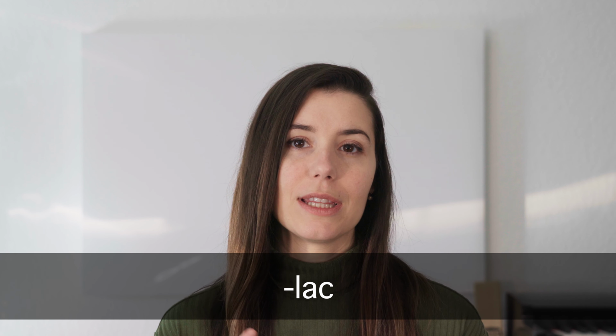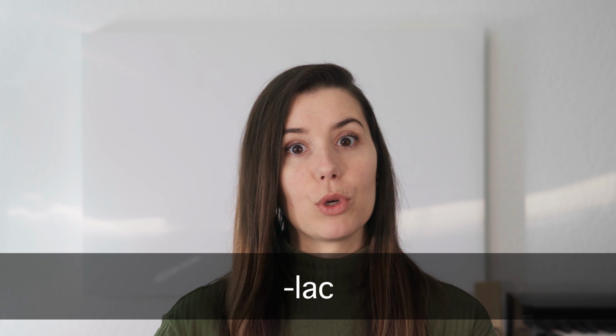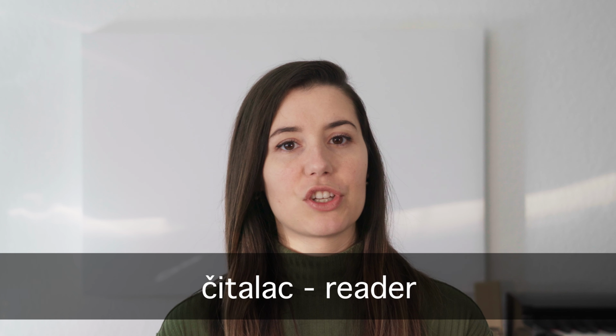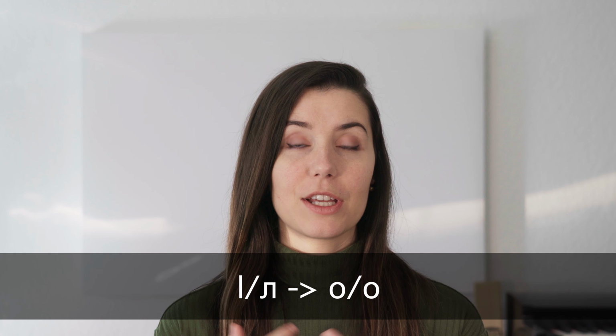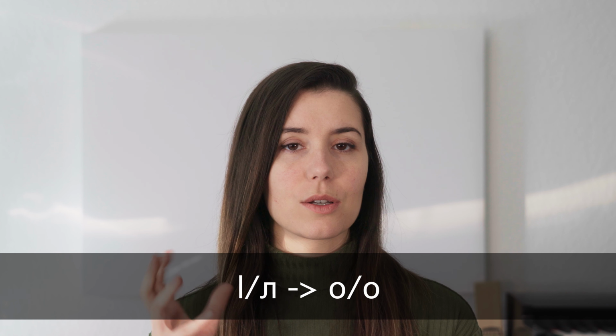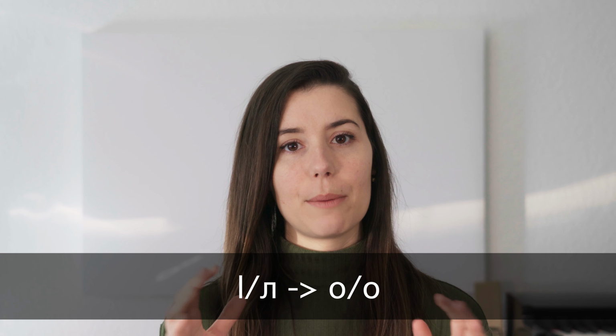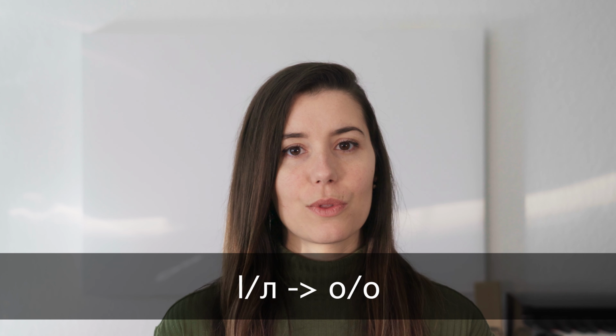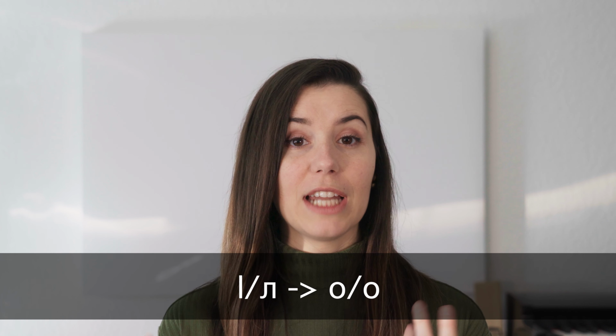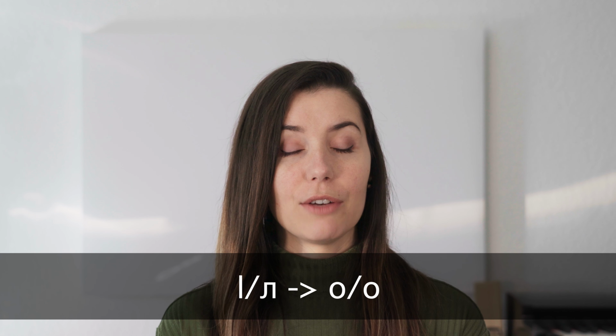The last example that I will use is the example with the words that end in lac, which is usually nouns that are used to describe someone doing something. So for example, we have čitalac, which is a reader, and L kind of disappears or changes into O. So I'm not gonna dwell a lot on what actually happens, but just so you know that there's a different ending for other cases actually. So L only stays present in nominative.